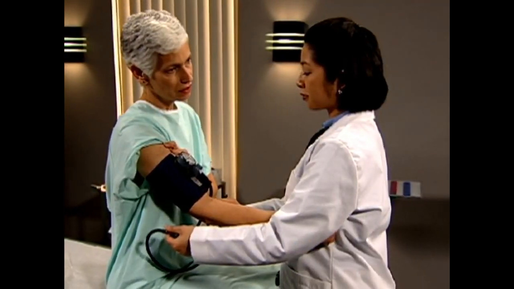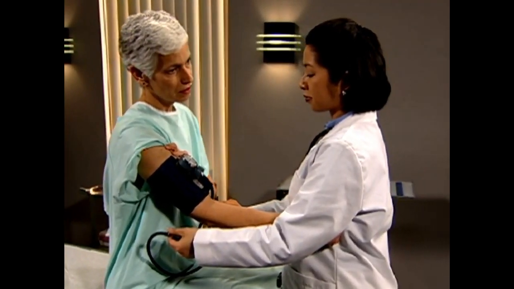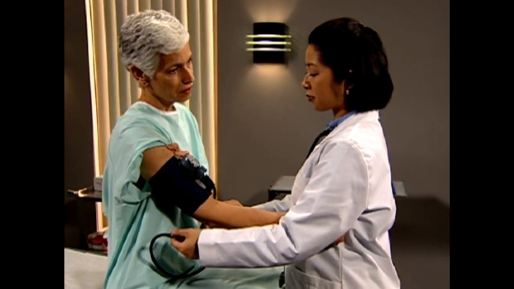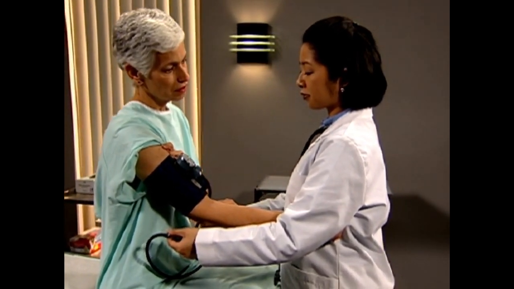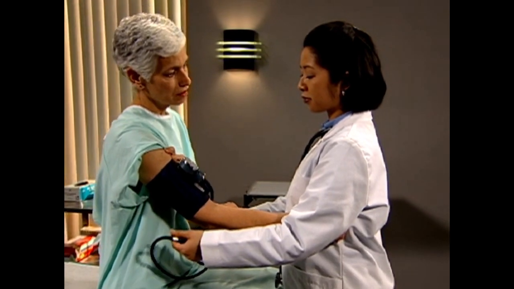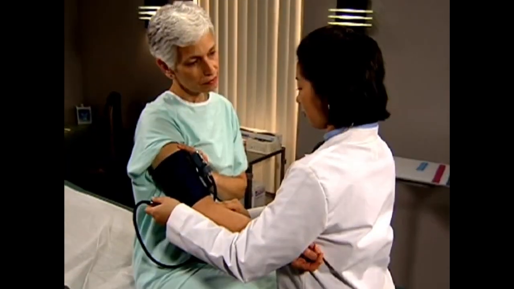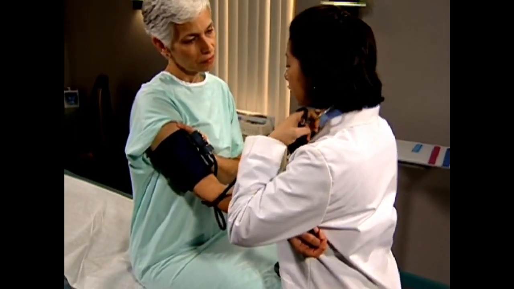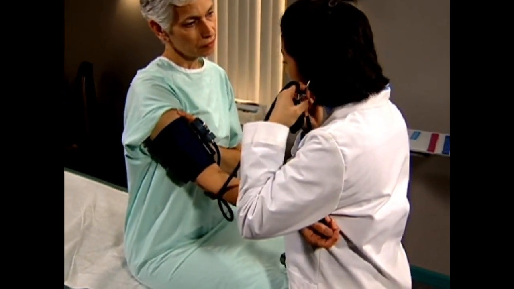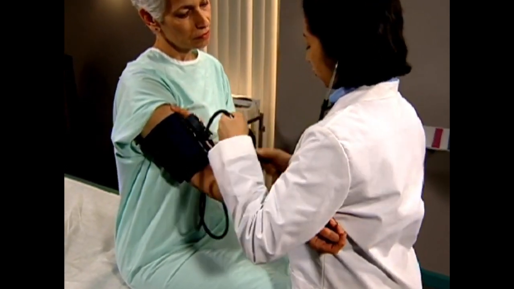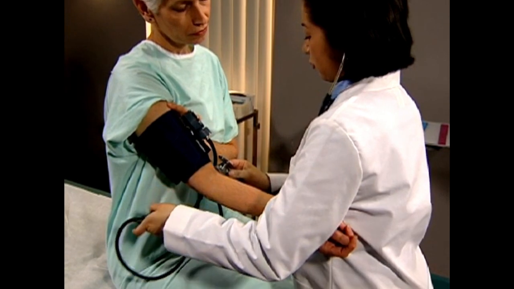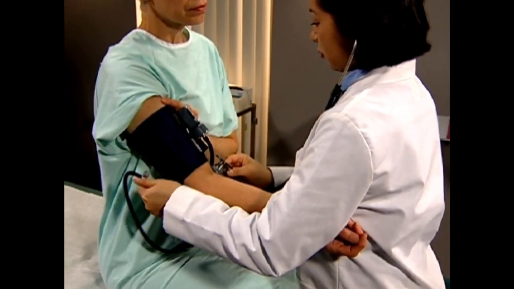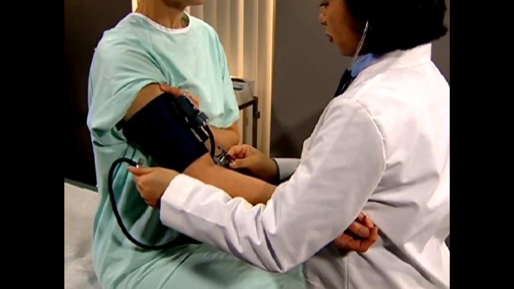Deflate the cuff slowly until you feel 2 beats of the pulse again. This point is the palpable systolic pressure. Then deflate the cuff completely. After 30 seconds, put the stethoscope's bell over the brachial artery and inflate the cuff 20 to 30 millimeters of mercury above the palpable systolic pressure.